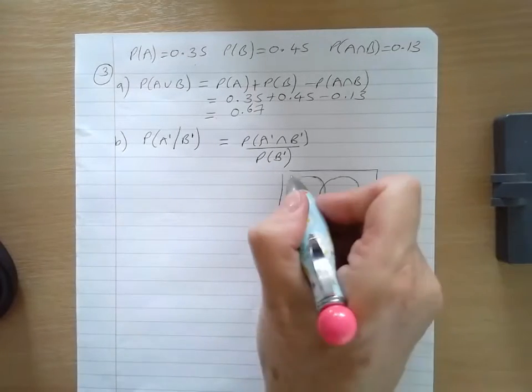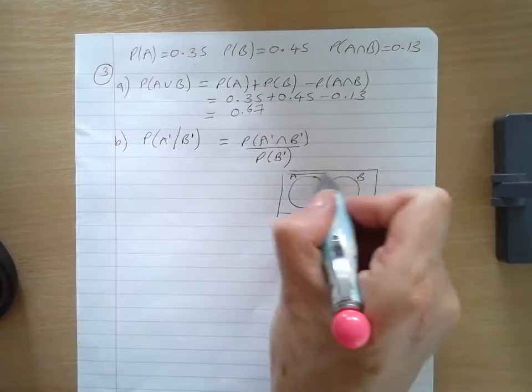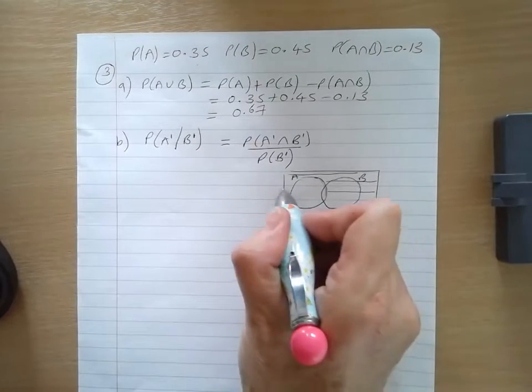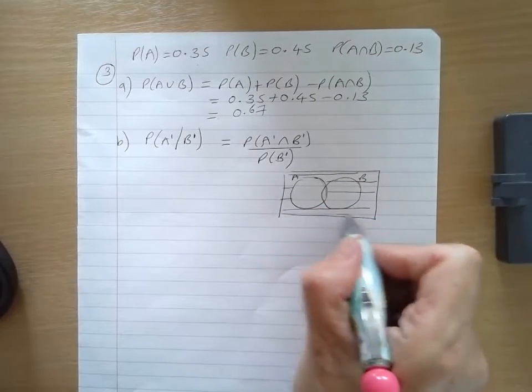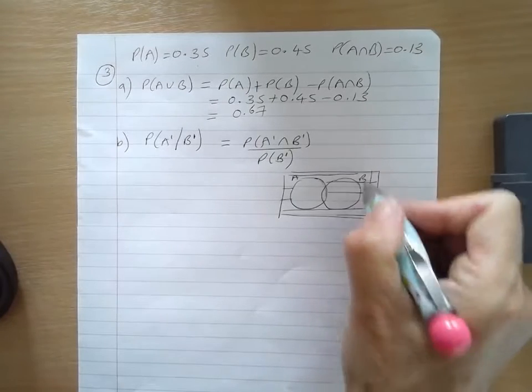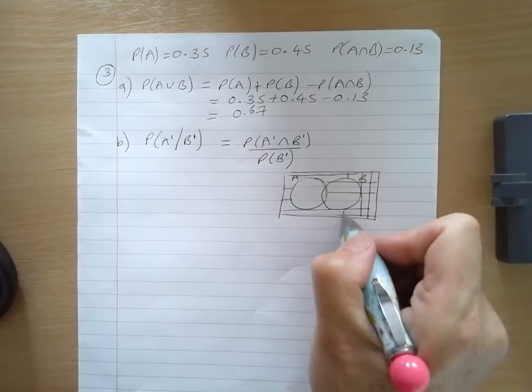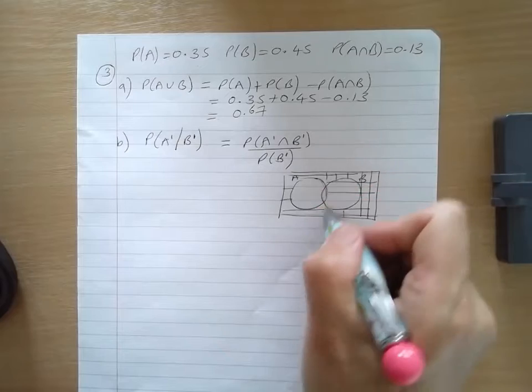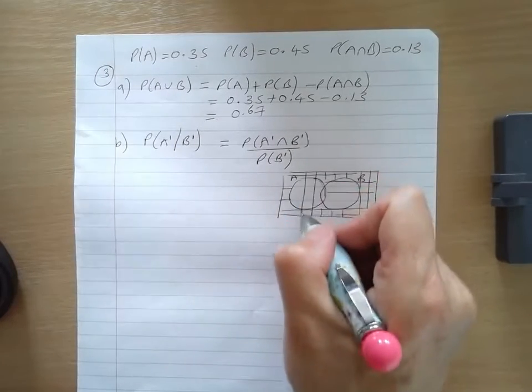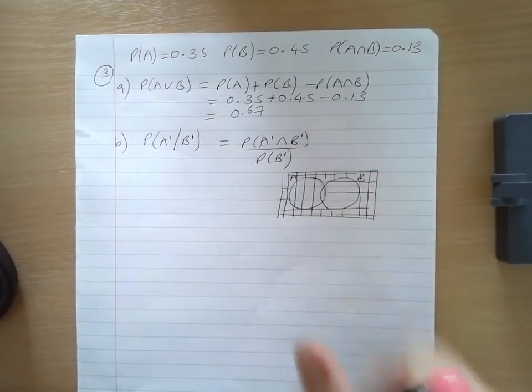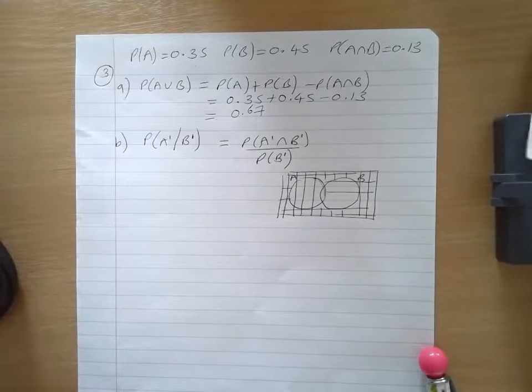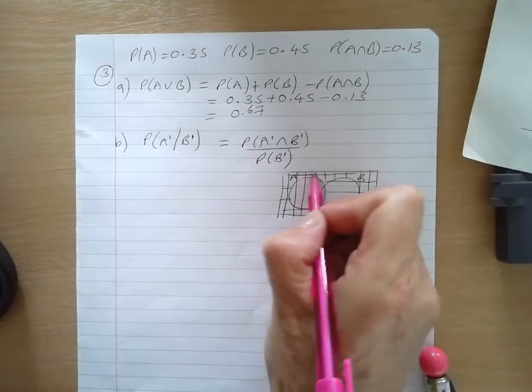I want not A, anything outside A, intersected with anything outside B. So I'm going to colour them in two different ways to identify the intersection quite easily. Anything outside B, I'm going vertically. So basically anything that they've both got the shadings. So I'm talking about this outside area.